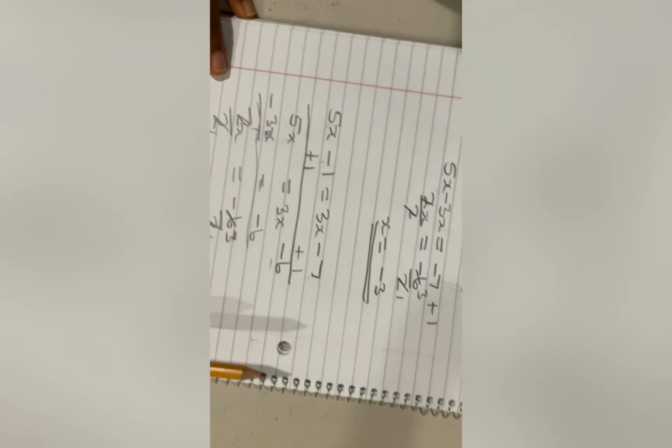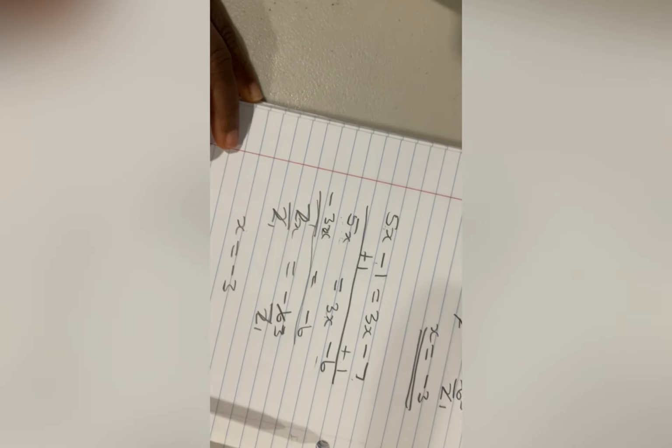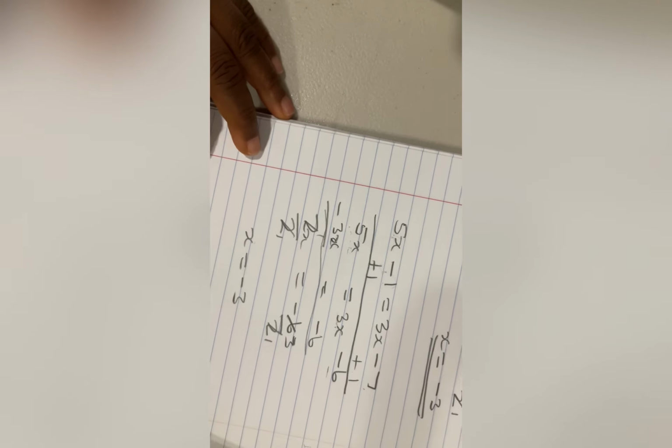I hope it's understood. We'll be doing a lot of math this holiday with my daughter. So if you have any question, please let me know.